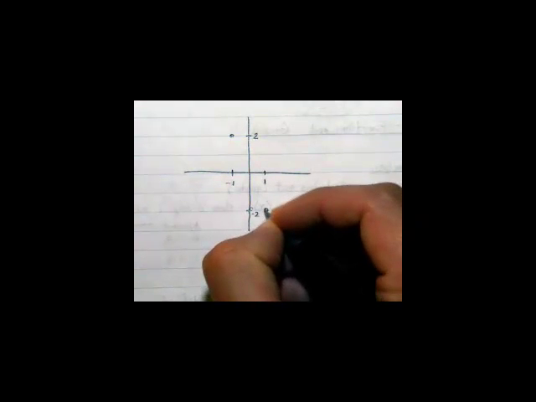So if it is odd, and f of negative x equals negative f of x, what should be the value of f of 1? Negative 2. Mm-hmm. So it's going to be down there.